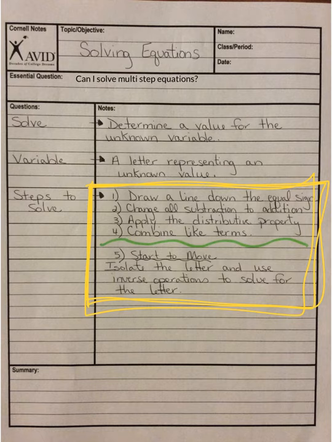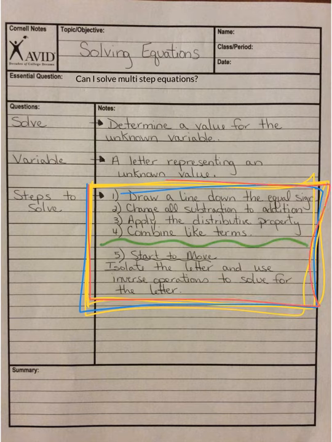Example, the importance of having this written down on a piece of paper. Go over it, look at it, memorize it, all 5 of those steps.